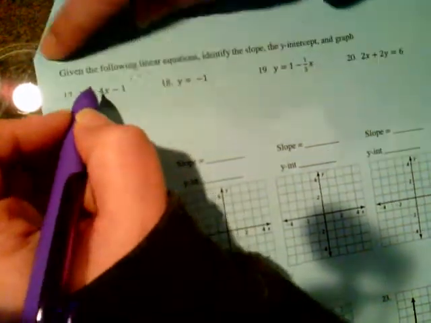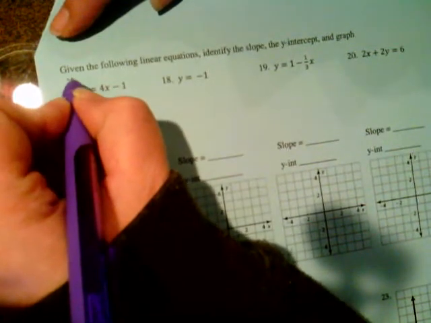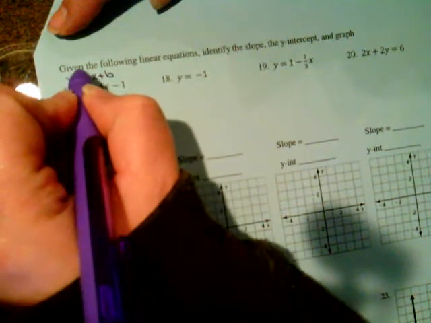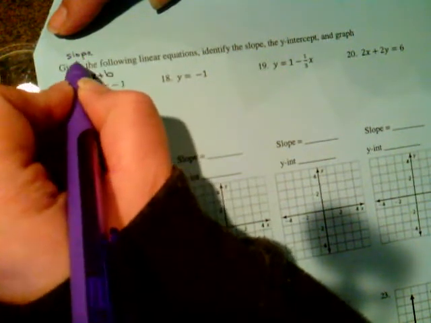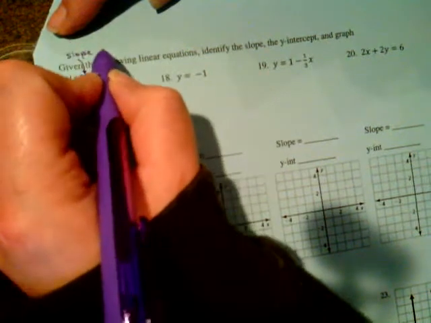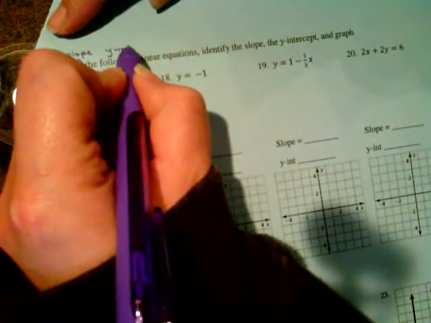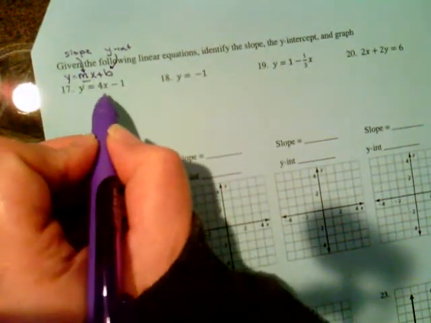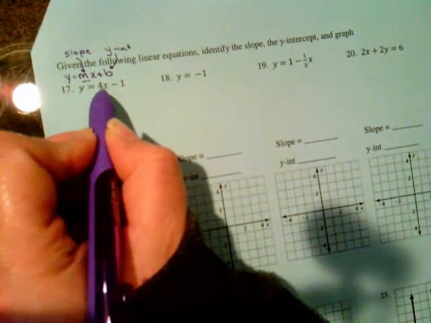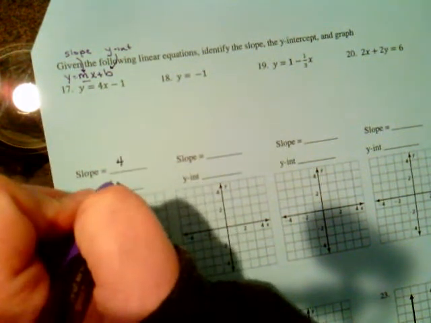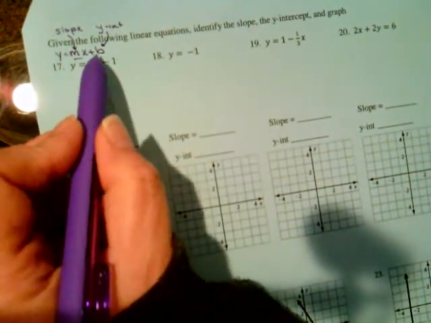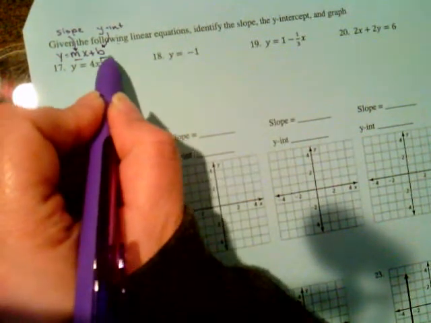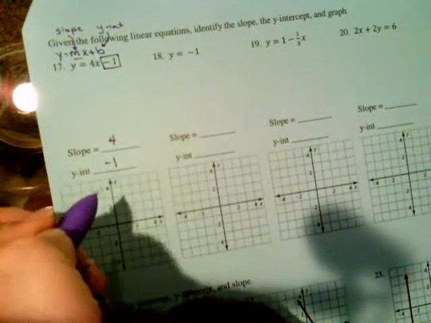So remember that these are written in slope-intercept form, where m is my slope and b is my y-intercept. Okay, so with that in mind, the coefficient, or the number in front of x, is your slope. And the y-intercept is the b. Now, remember the sign in front of the number goes with the number, so -1.